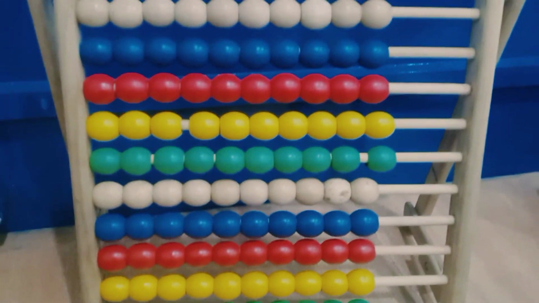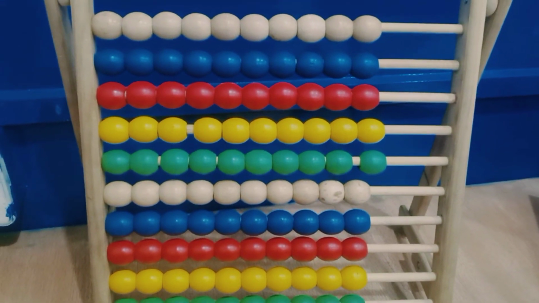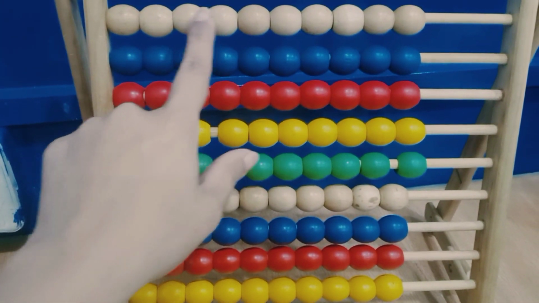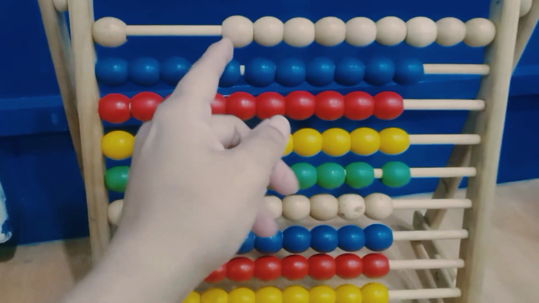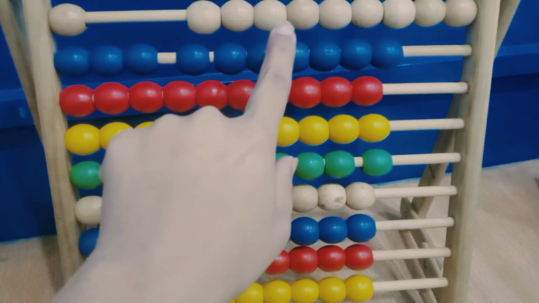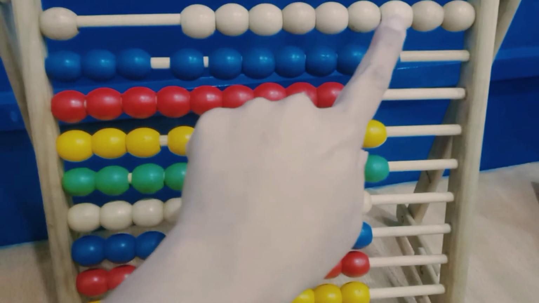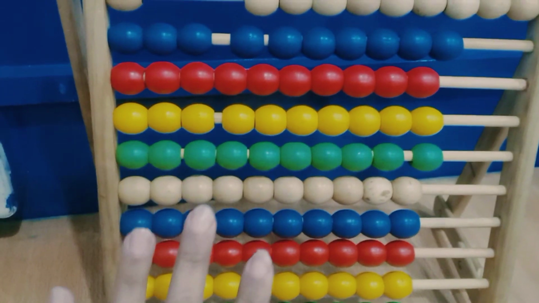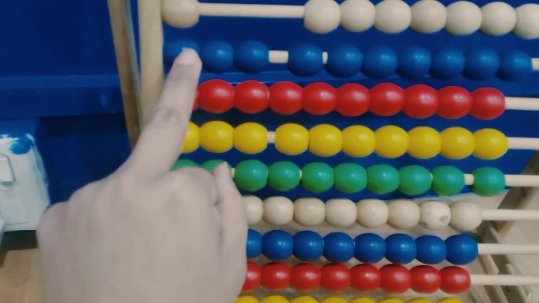So let your child count that these are 10 beads in one row, and just ask him to leave one and put rest of them on the other side. Look here, I push it on the other side. Now one is here, and 1 2 3 4 5 6 7 8 9. So 9 plus 1 is equal to 10. Let's take the next one.